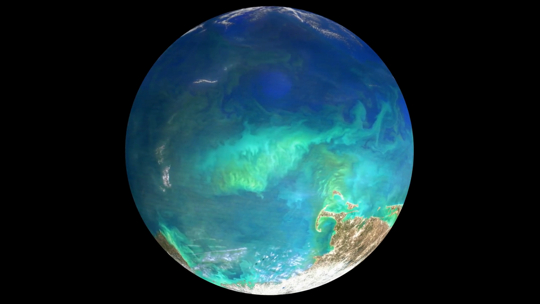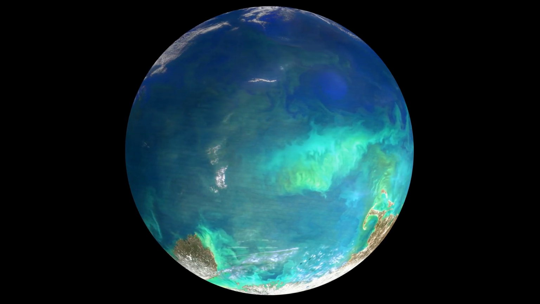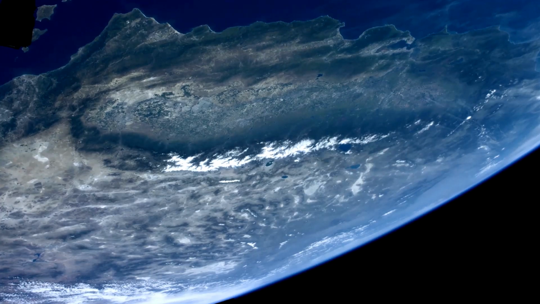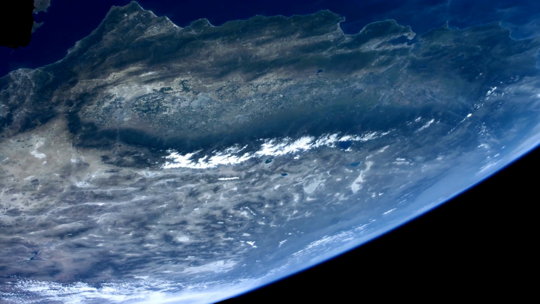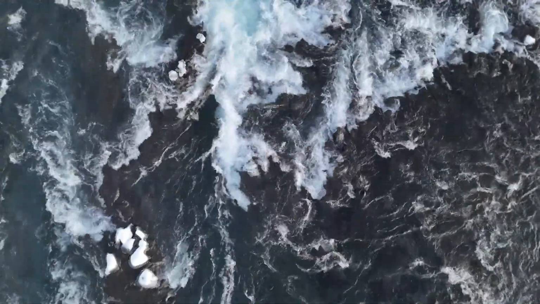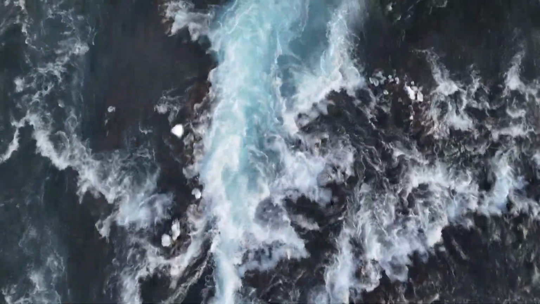Our planet, a blue marble spinning in the vastness of space. From above, it's a mesmerizing dance of swirling clouds and vast oceans. But beneath the surface of these oceans, a hidden force is constantly at work: ocean currents. These currents, vast rivers of water flowing within the sea, are the lifeblood of our planet. They carry nutrients, heat, and life itself across incredible distances, shaping our world in ways we are only beginning to understand.